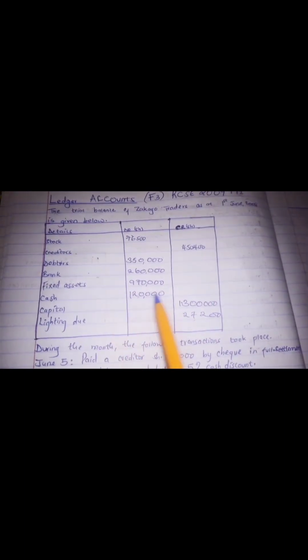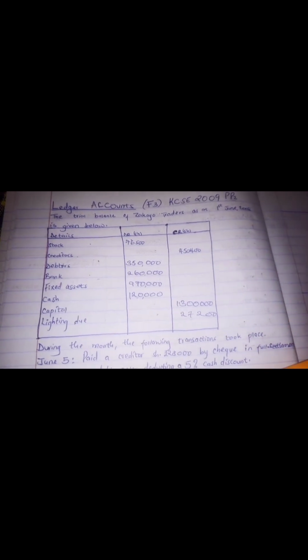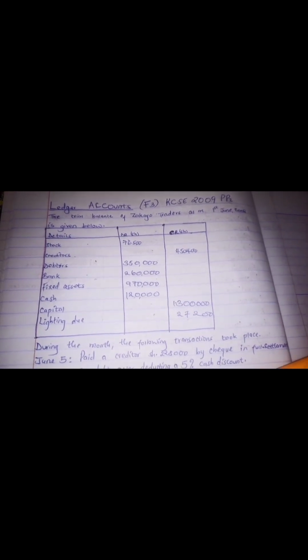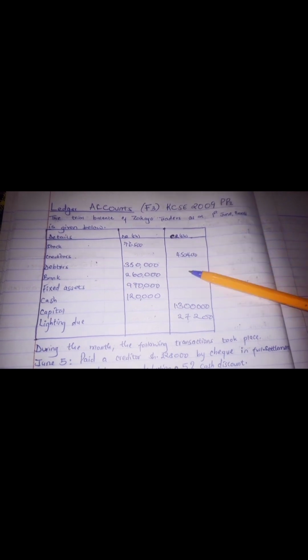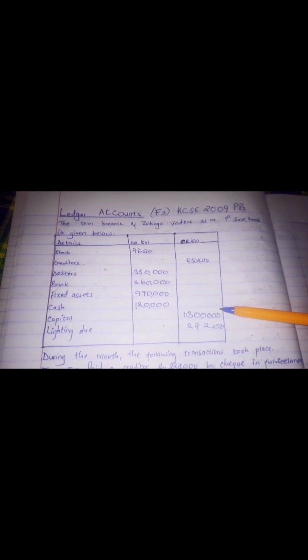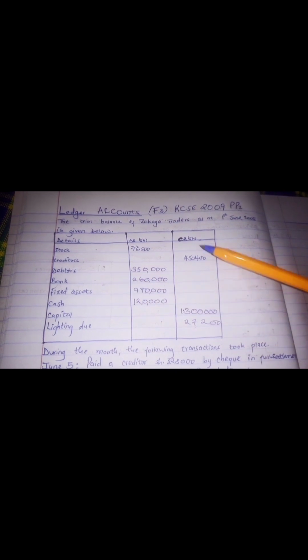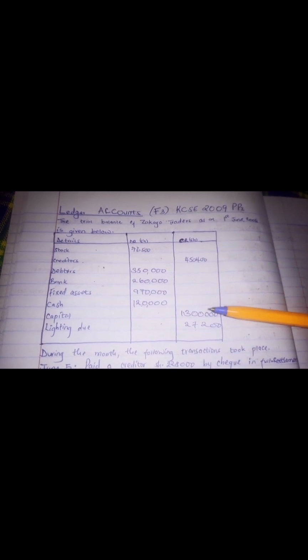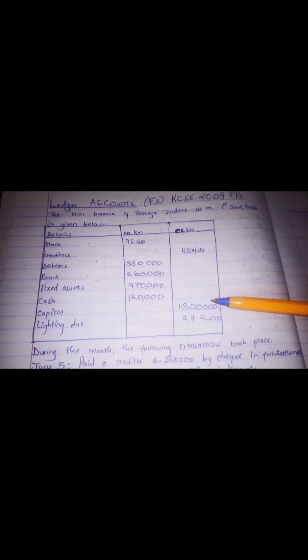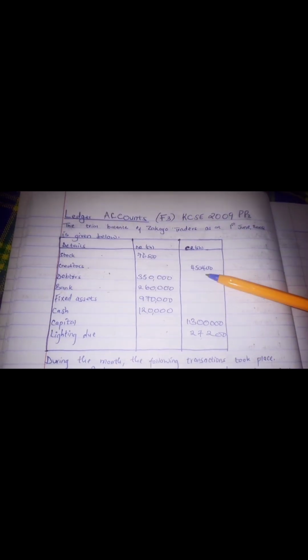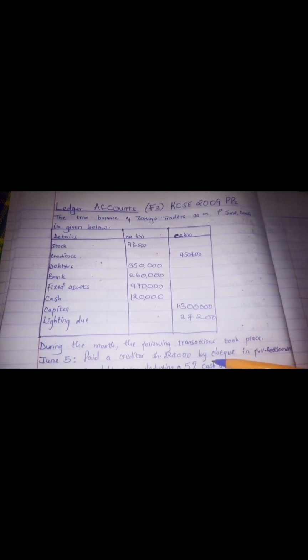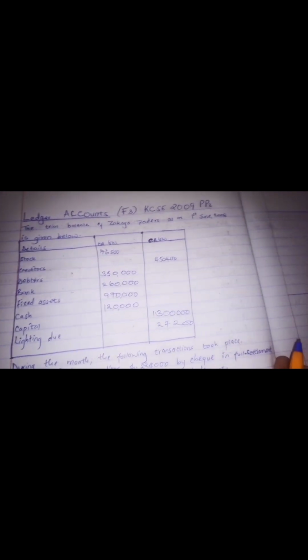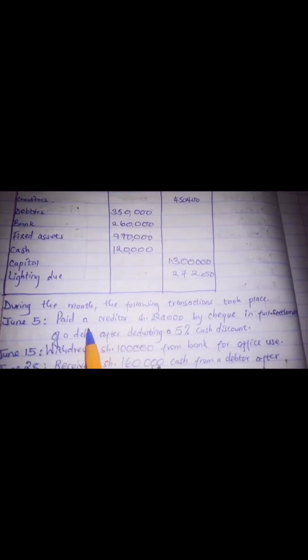So learners, we note that we have a trial balance here. From what we know, first we prepare ledger accounts, then their balances, then we prepare the trial balance. Now, in this case, our trial balance here is just giving us the balances brought down for Zakayo Traders. So therefore, we go direct to the transactions that took place during the month of June. We start with the first one.